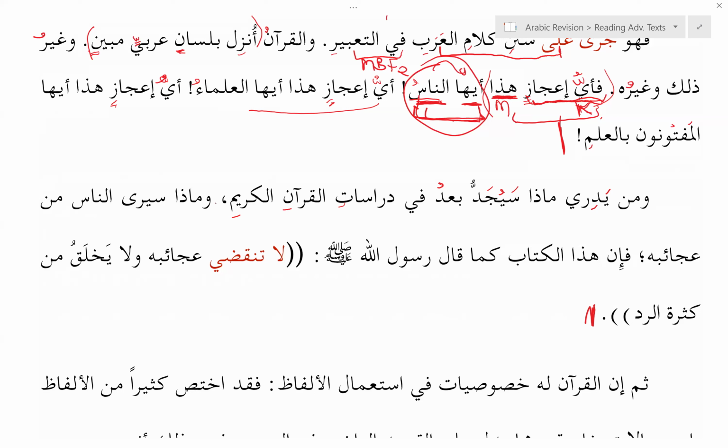And then I'm going to just take a stab at this. I hope this is right: "maza" is the maful bihi of "yadri", and inside this is a giant maful bihi from "maza" onward. And inside this maful bihi, we've got "maza", which is ism istifhamiyya. Can we call it that? Yeah. And then we've got "sayujaddu" as fail mudare majhul.